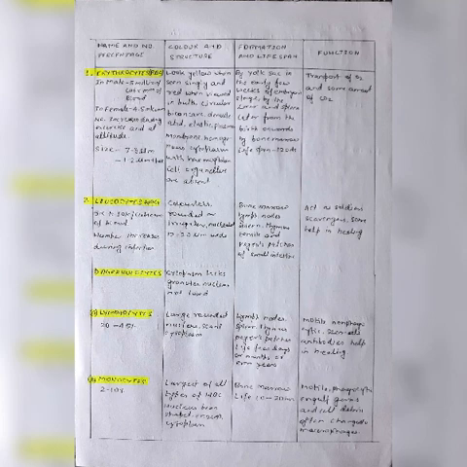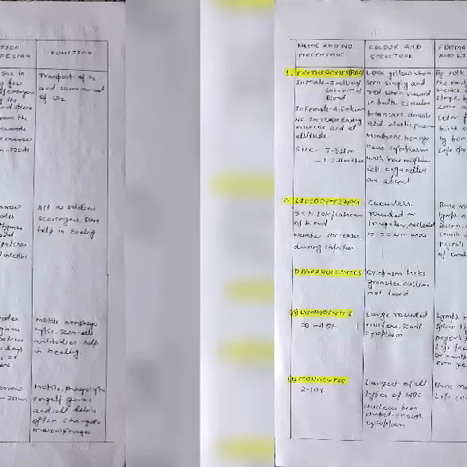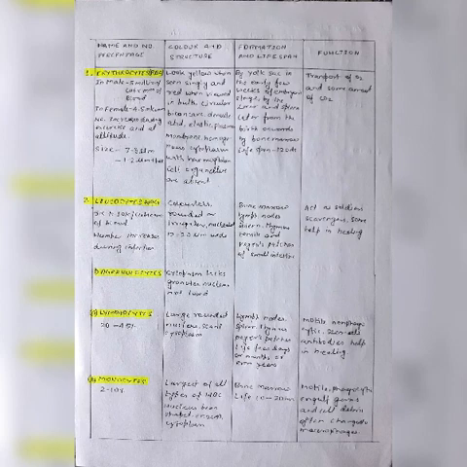Now the second one is leukocytes, abbreviated WBC, white blood corpuscles. There are 5,000 to 10,000 per cubic mm of blood, and the number increases during infection.